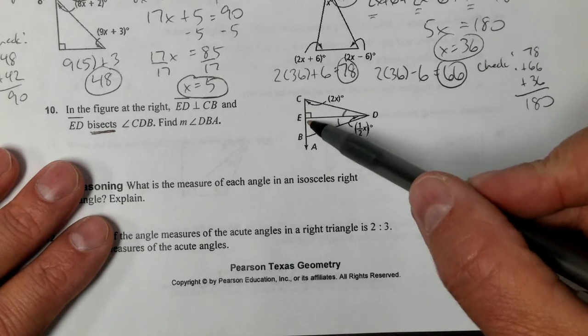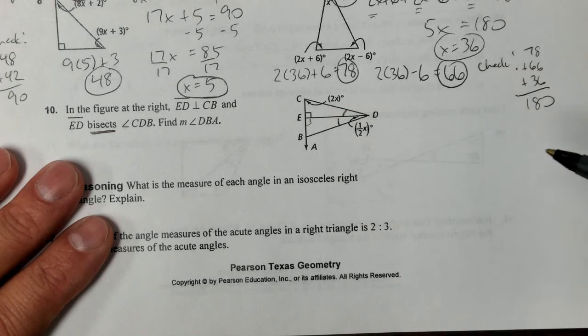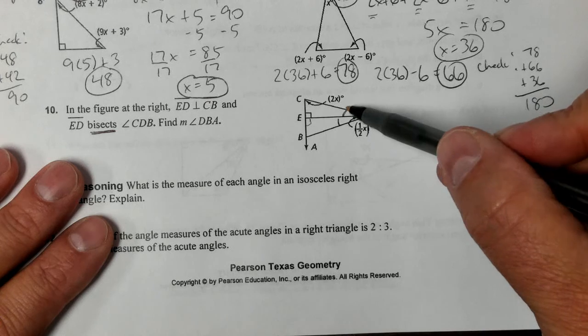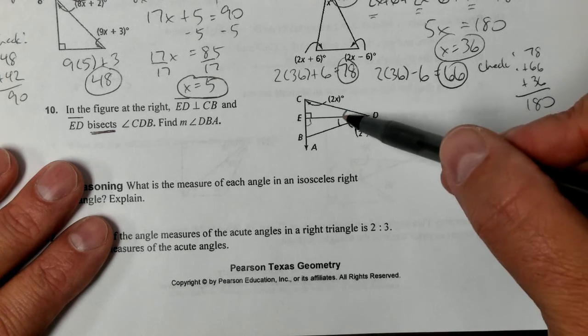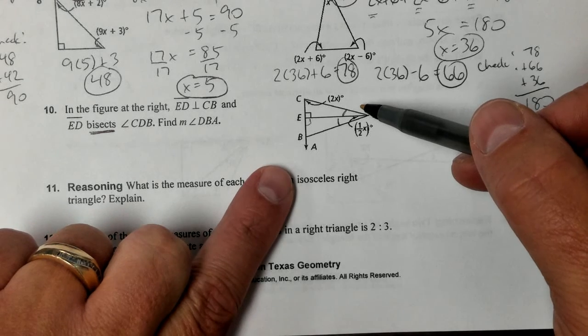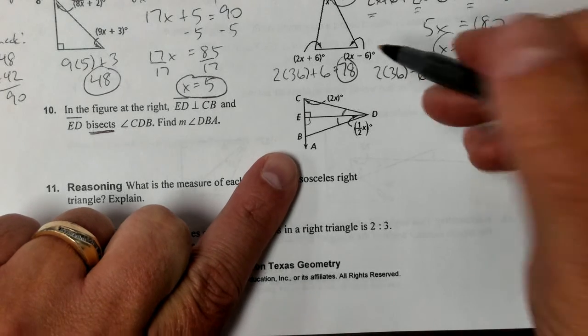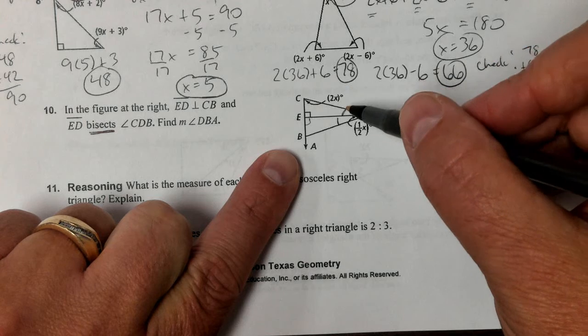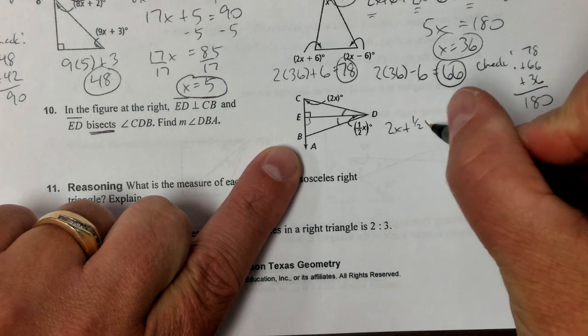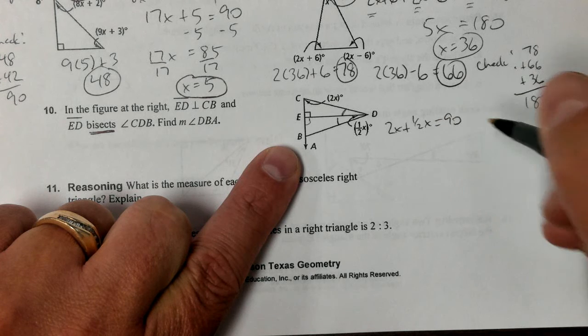So if we got a 90 there, we got a 90 here. And if those two are equal, then we'll probably need to find out x first and do 2x plus a half x equal 90.